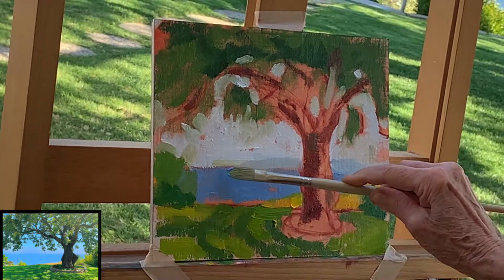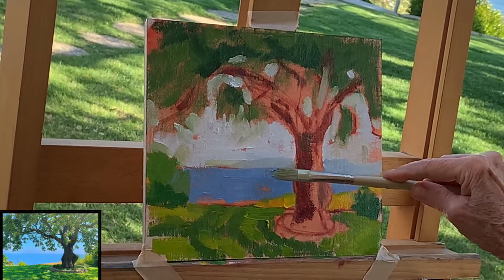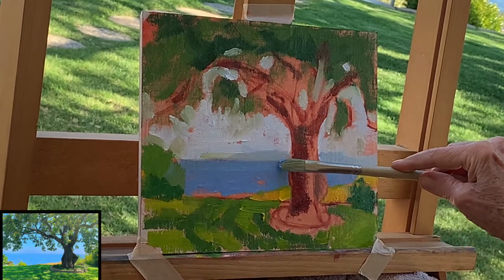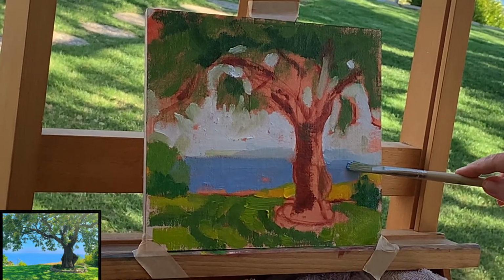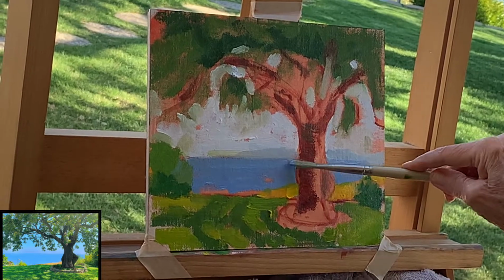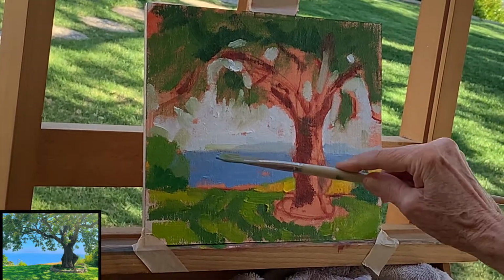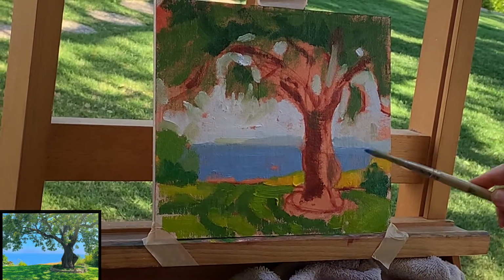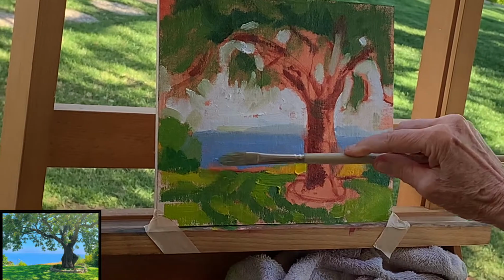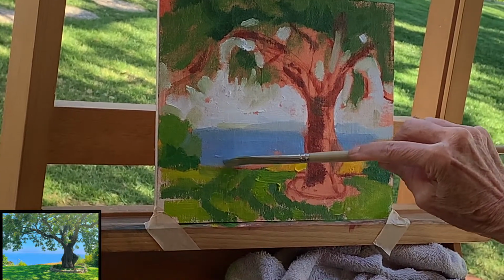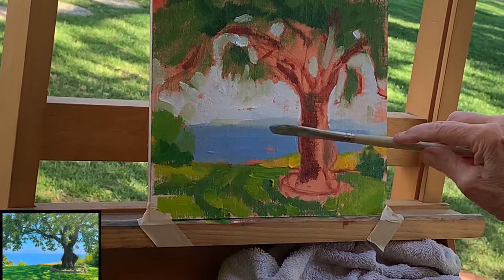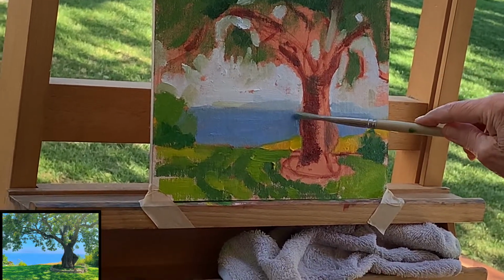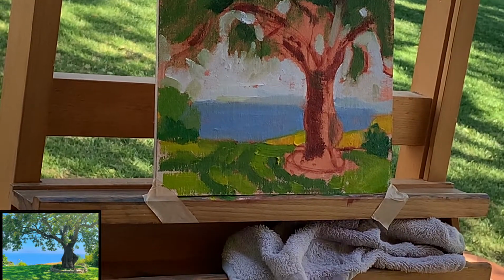Make this line a little more definite now. There we go. Bring it down to the grass line. Okay.